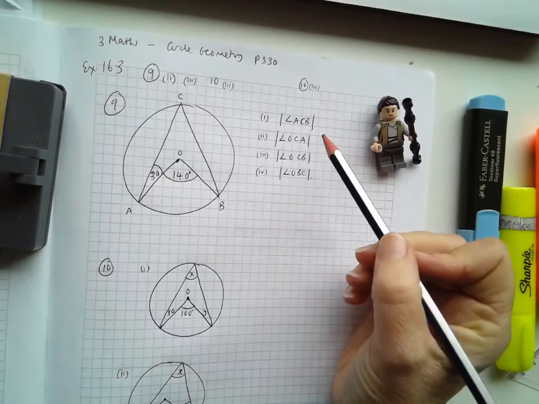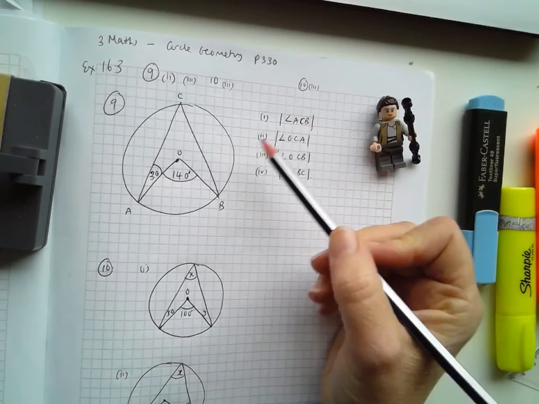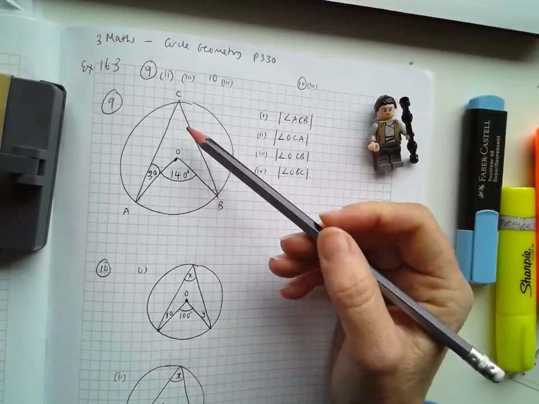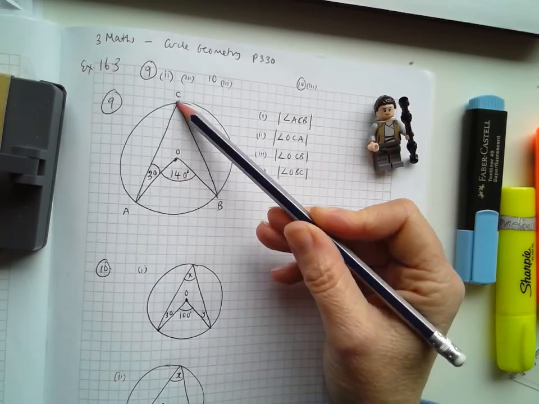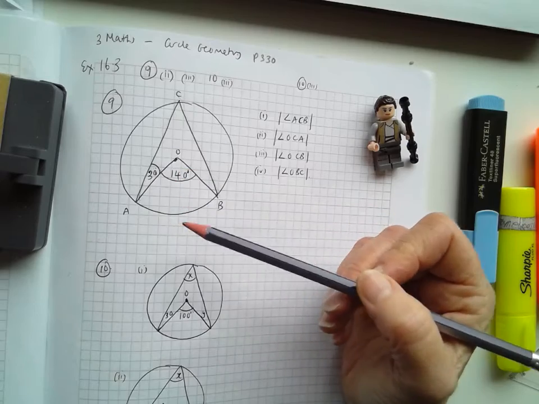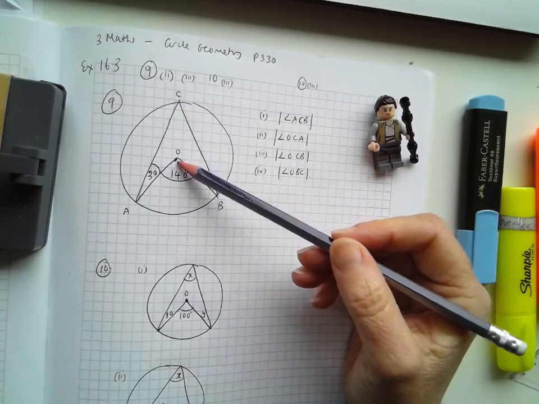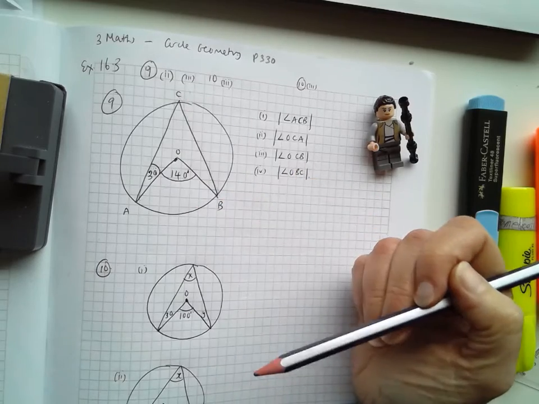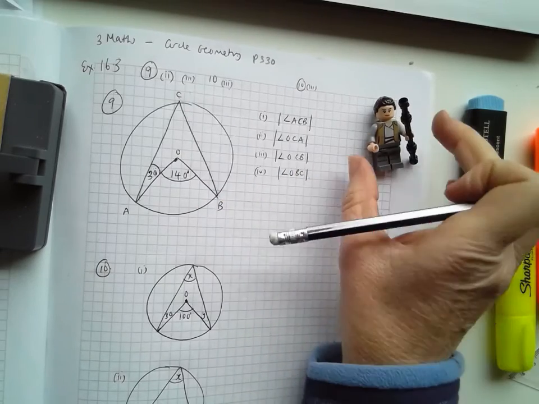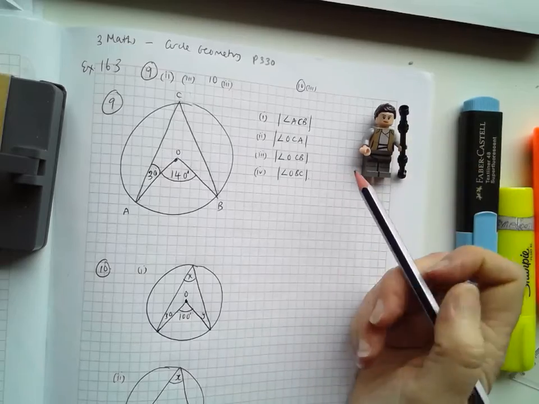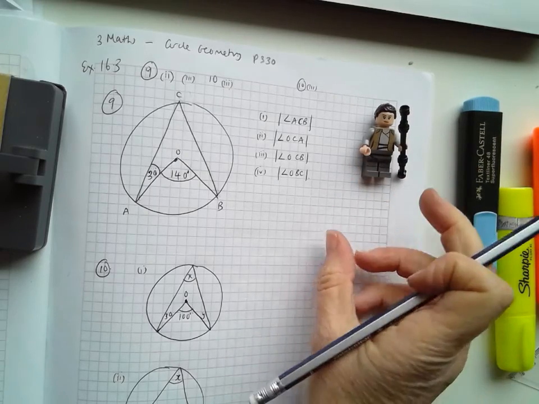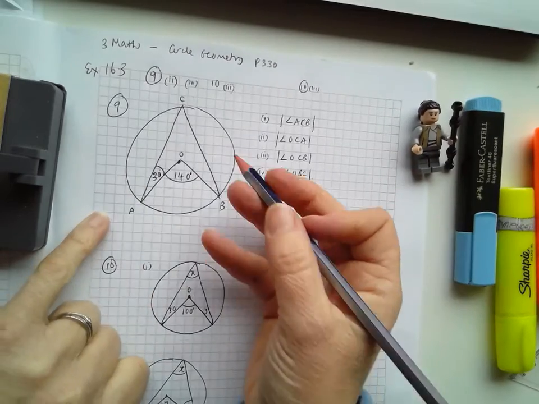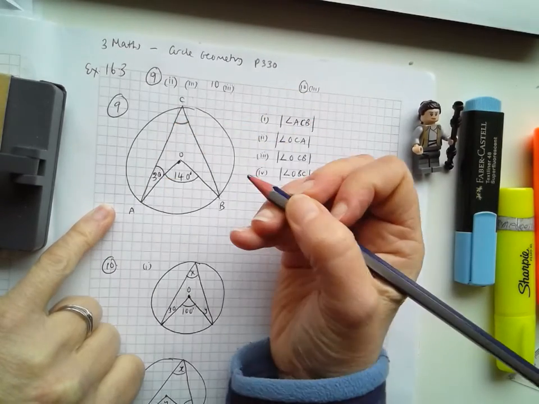We're being asked to find ACB, that angle, OCA, so I'll have to draw a line there in a minute, OCB, and OBC. So we're being asked to find 4 angles in this, and there's Ray helping us out. Angle ACB is the first one. That's probably the easiest one. This angle up here is ACB.